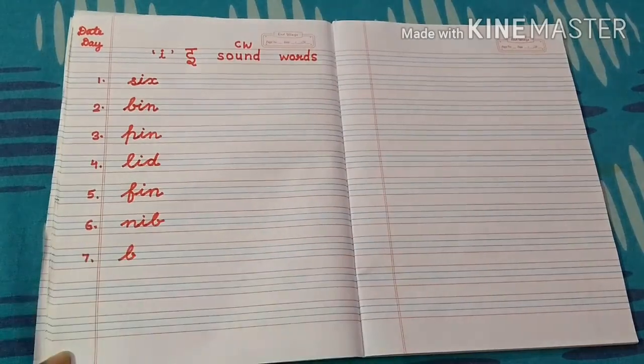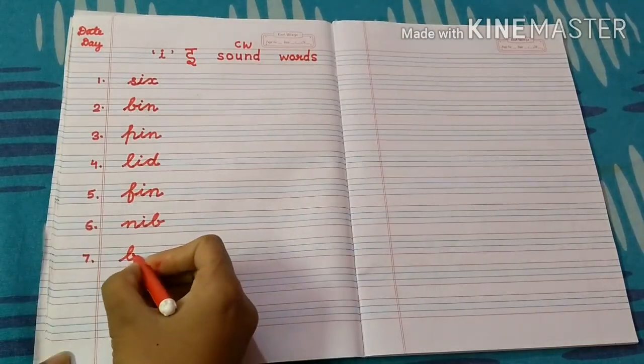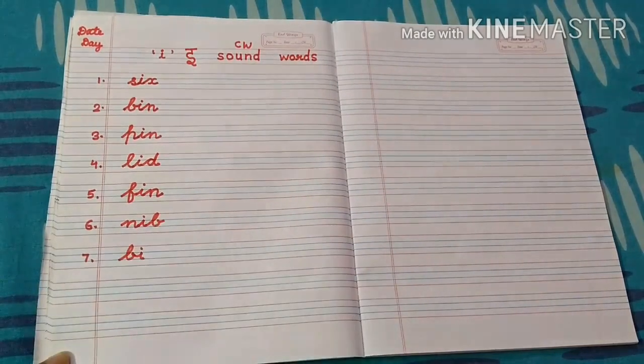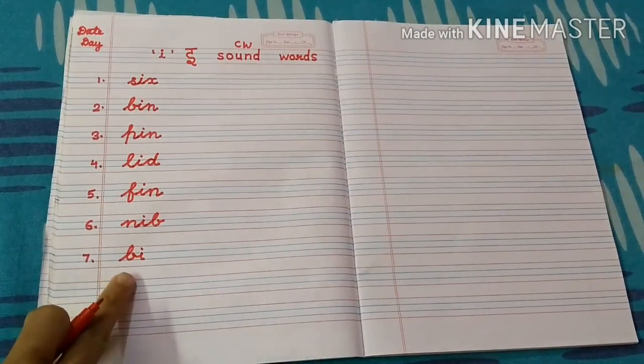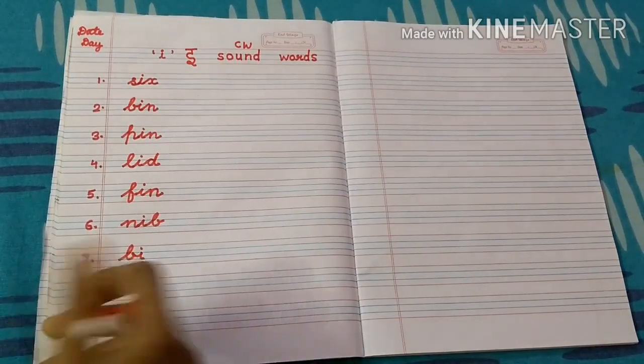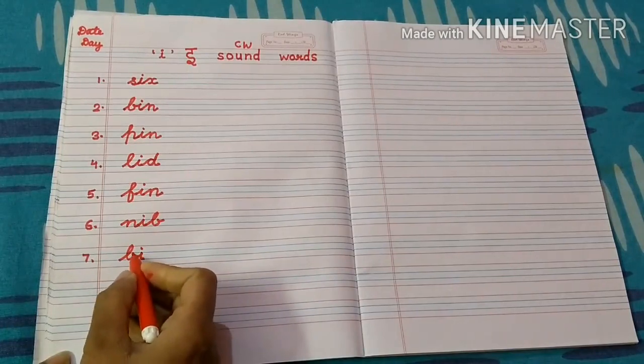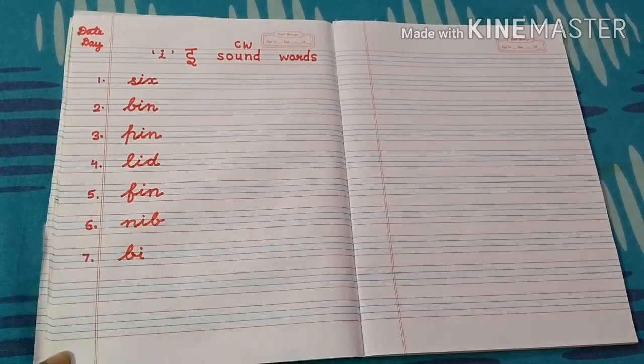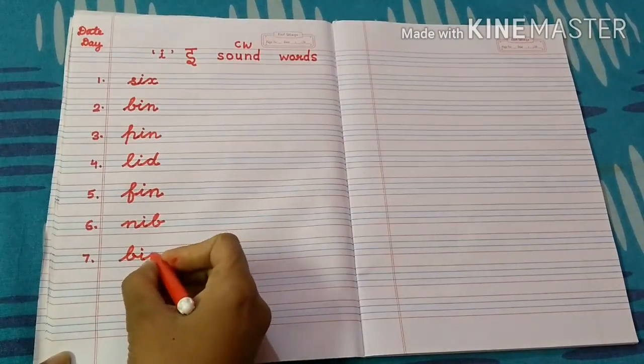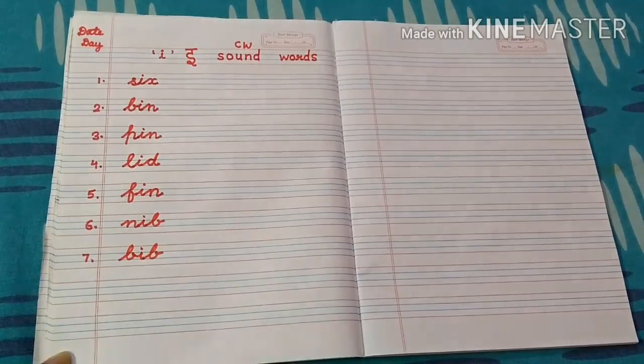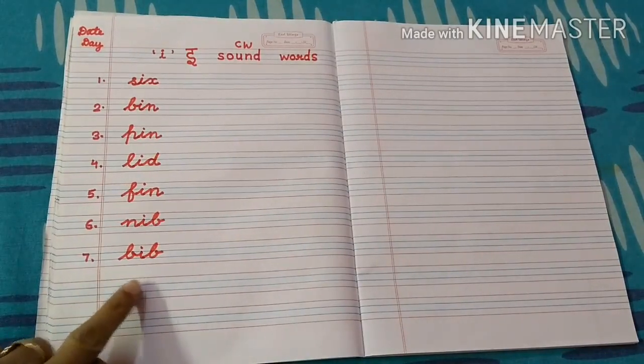B. E. And when you are making B and joining it with I, don't take this stroke downwards. You have to join it in the upper part only. Then B. B, E, B, bib.